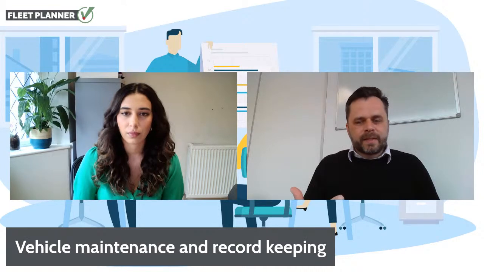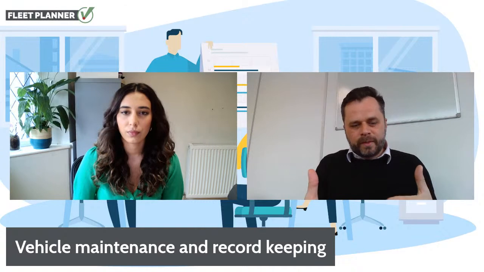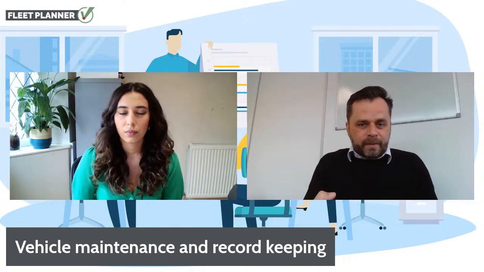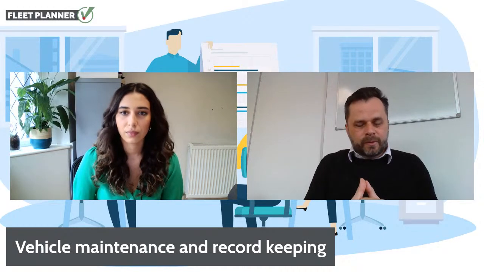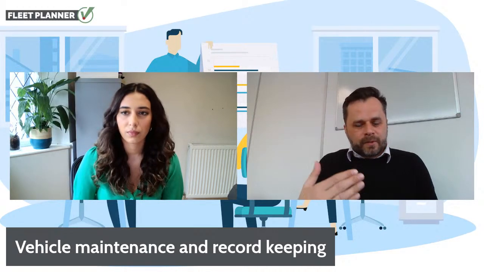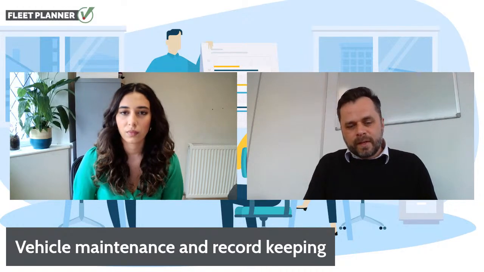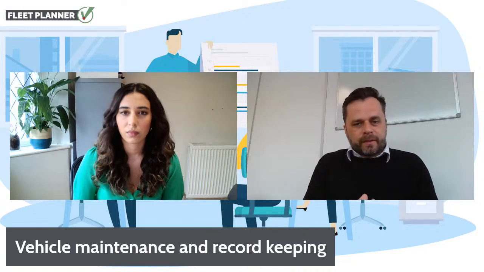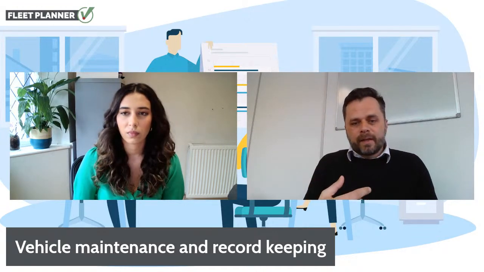Obviously, sticking to your frequency, and the main subject of this is obviously how long we keep these records. There is a 15 months requirement to keep vehicle maintenance records. So obviously, safety inspections definitely fall into that bracket as a main thing on the vehicle records. The second thing is obviously vehicle tachograph calibration. Again, we need to have a document for that.